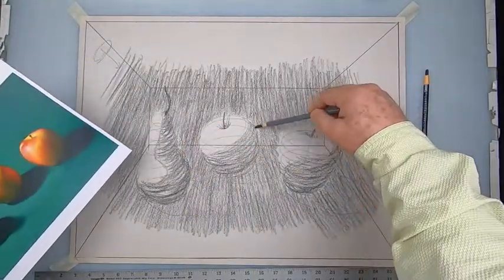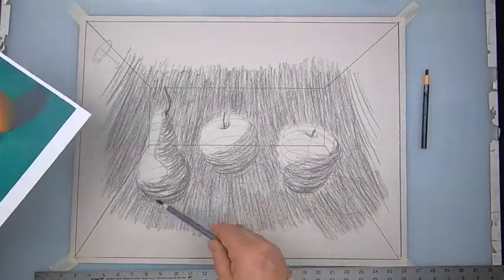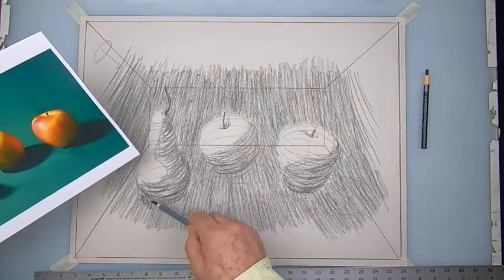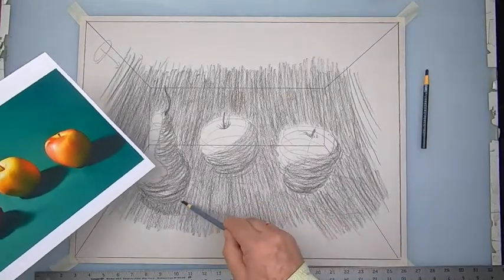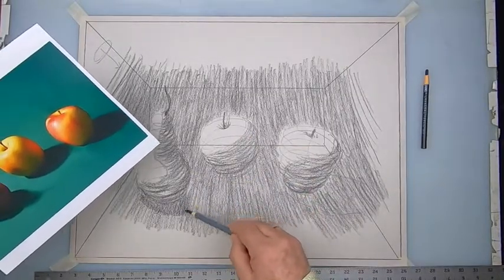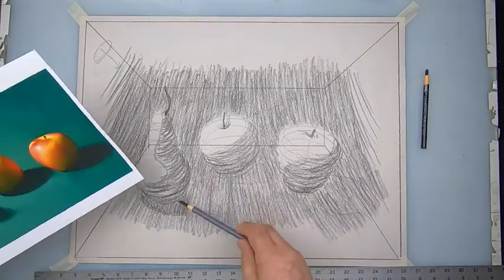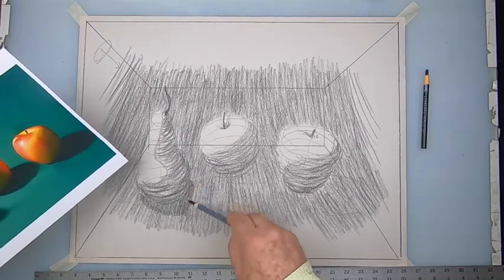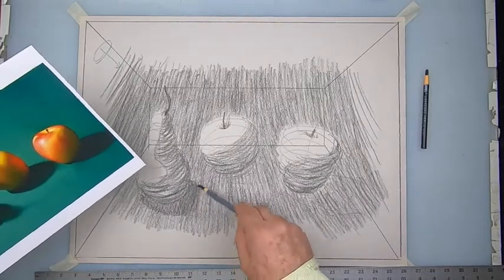And now I'm going to go in and deepen the shadow area. Okay, and I'm following the direction of the substrate there. If you change the direction radically, the shadow will separate itself from that substrate. So you want to make it feel like it's the same substrate. So you graphically follow it. You handle it the same way.